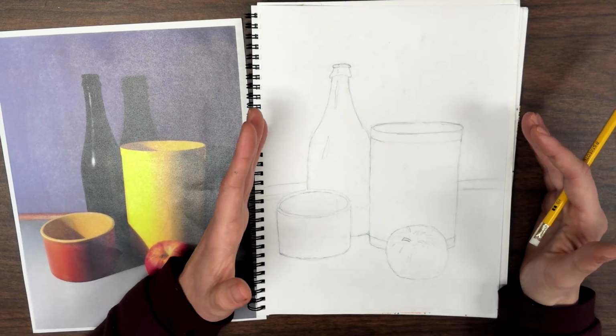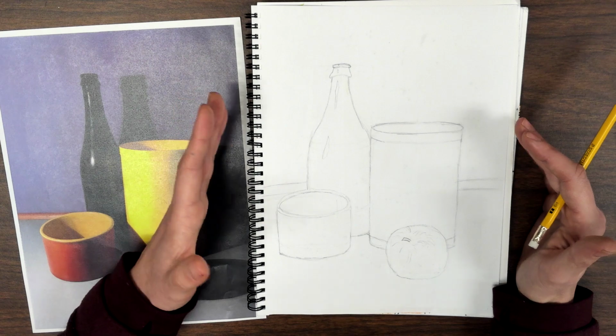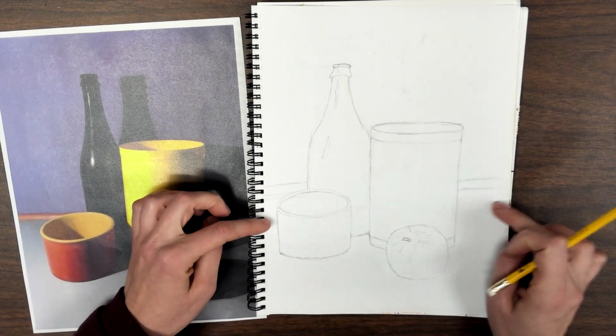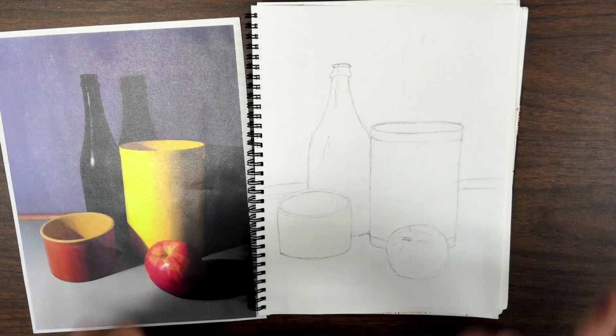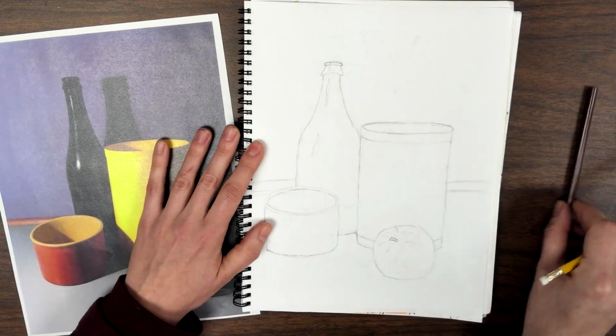If you have to go back to steps 2 or 3 to double check and make sure that you're ready to go, that you have the horizon line in the background, then do that before you continue with this step.